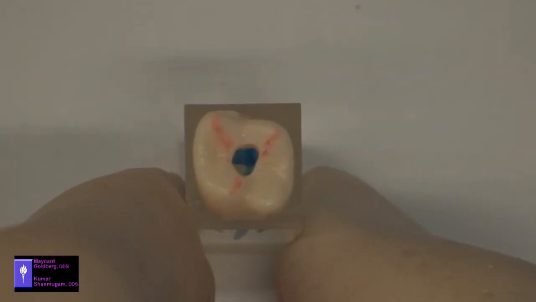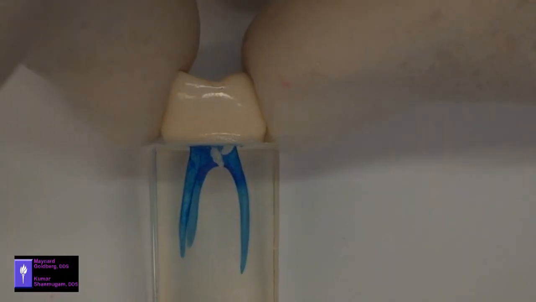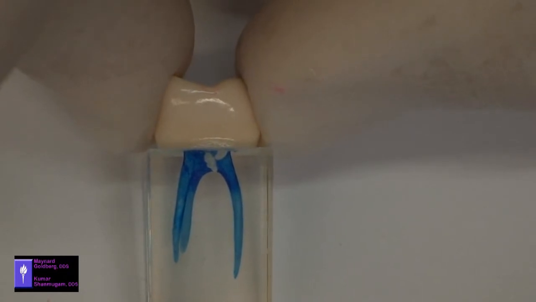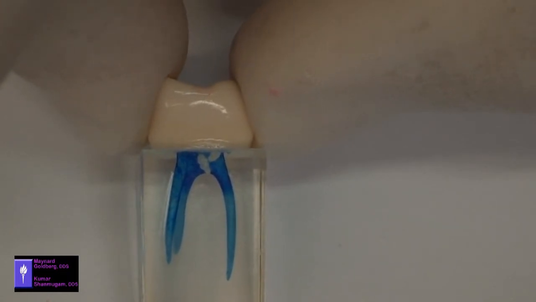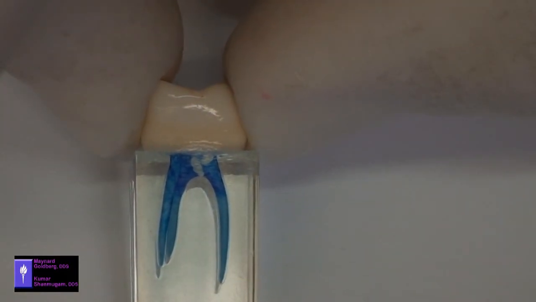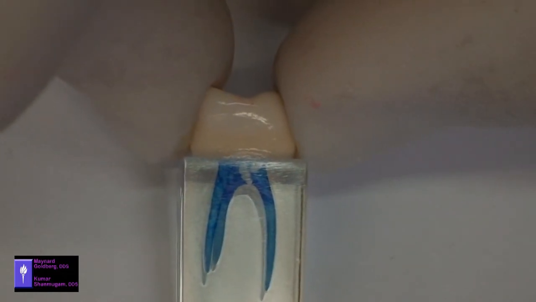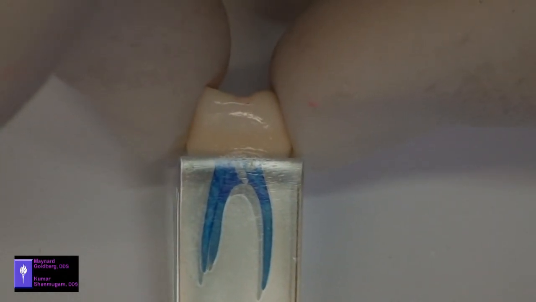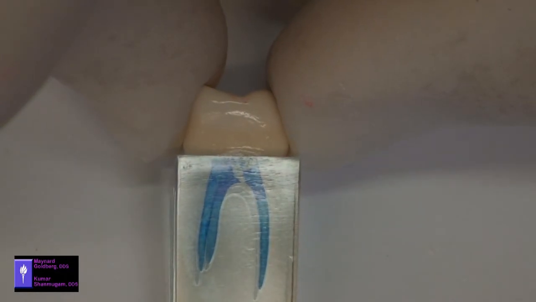This is an access cavity that is obviously too small and would not allow for unimpeded movement of the files that would be used to clean and shape this canal. This is an access cavity where penetration of the floor of the chamber occurred. This generally happens when one presses the foot pedal and just lets the burr go indiscriminately. And as you can see, it happened in several spots on the floor of the chamber.